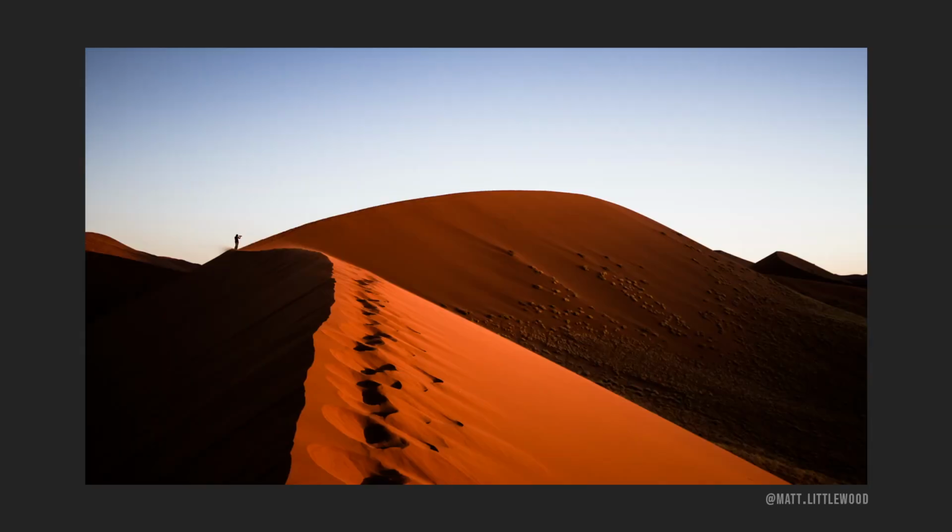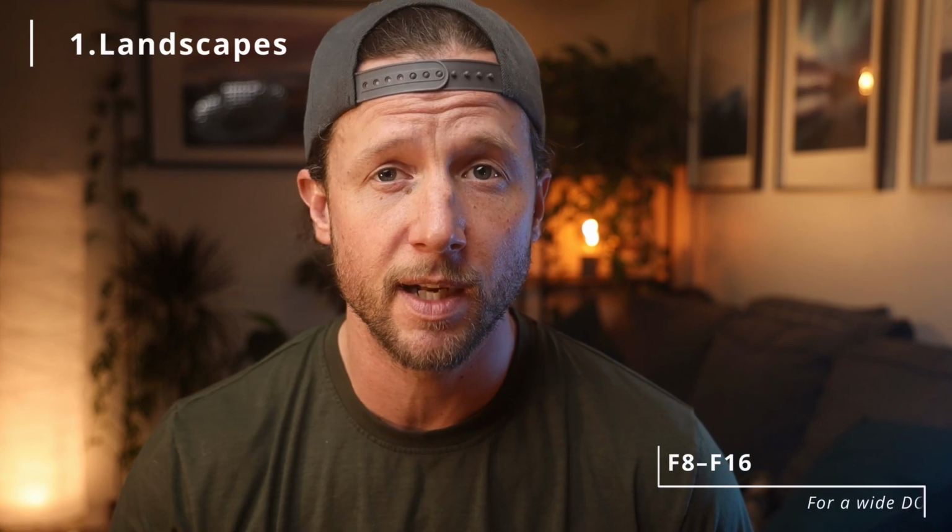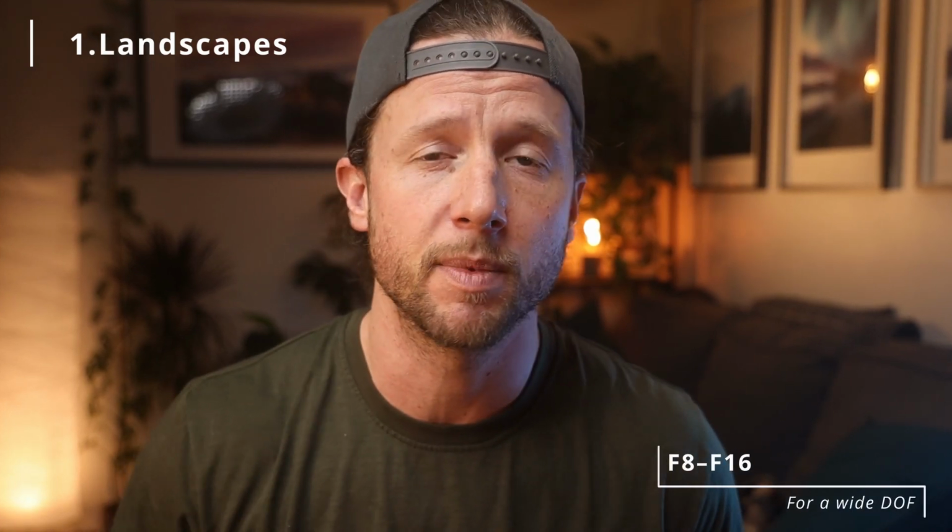Okay, first up is my obvious favorite if you follow any of my work, landscape photography. So for the aperture in landscape photography, we're going to want to stick between f8 and f16. We want a really deep depth of field. Basically, we want as much of the image as sharp as possible, unless you want to dive into focus stacking, which is more of an advanced technique, which I'd recommend learning anyway, but we can get into that later.